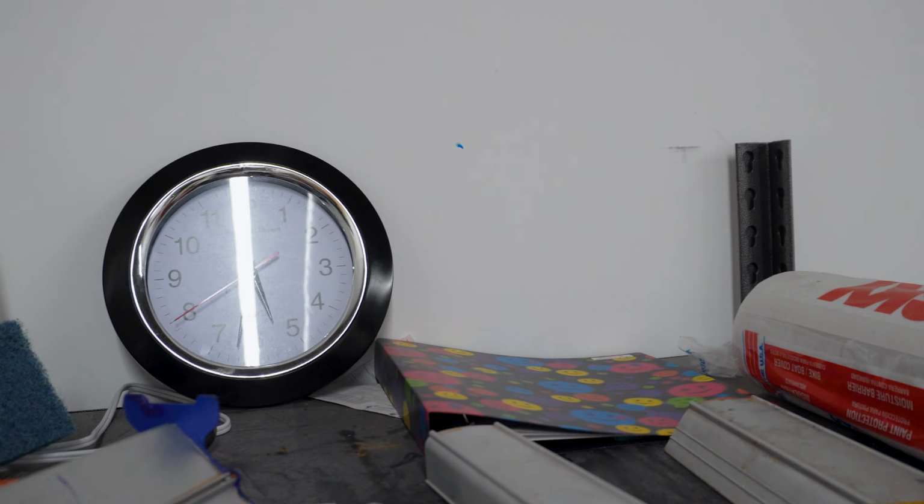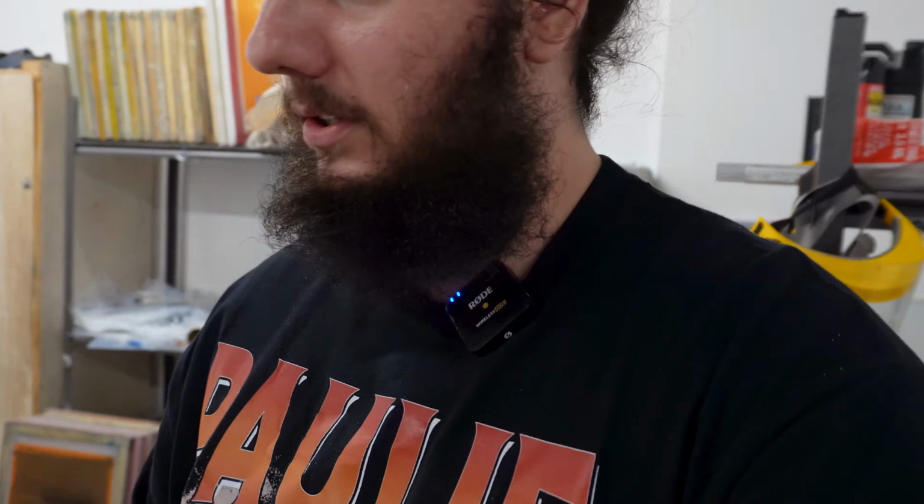About 12 o'clock going on, my watch is dead, and the clock over here that I typically use, the batteries are dead on that.